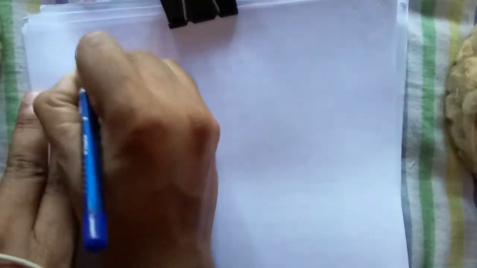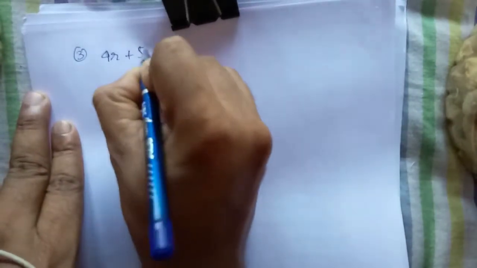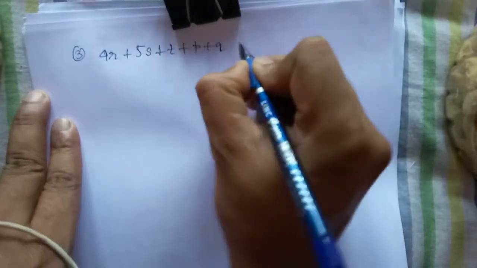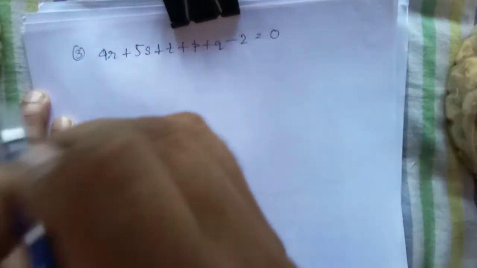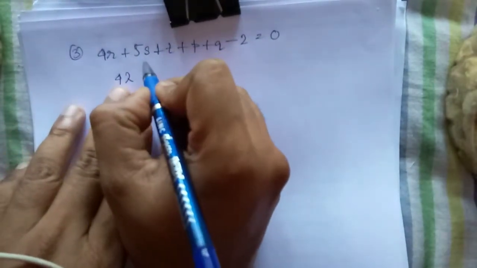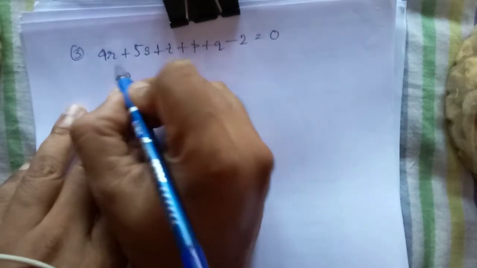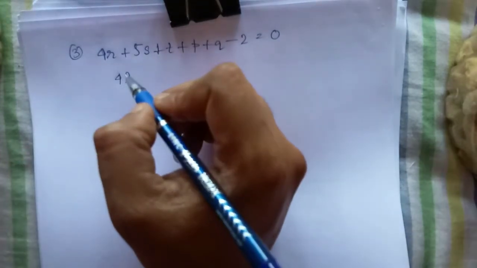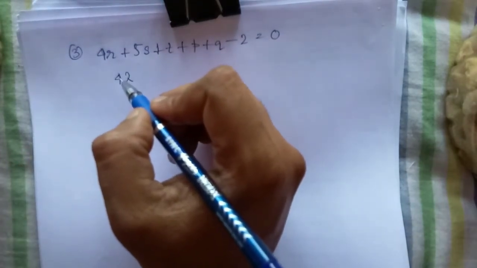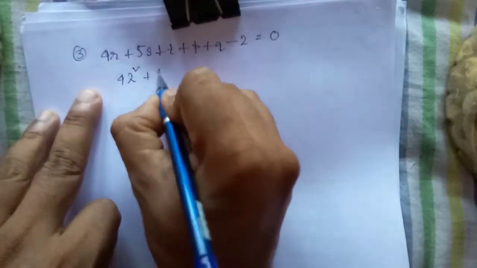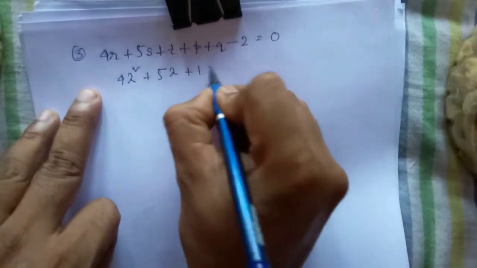This is 4r + 5s + t + p + q − 2 = 0. So we have to solve. First see that s² − 4rt will be 25 − 4 into 4, that is 16. This is your discriminant, that is equal to 9, and this is a hyperbolic differential equation. Everywhere this is hyperbolic. Now this we need to solve.